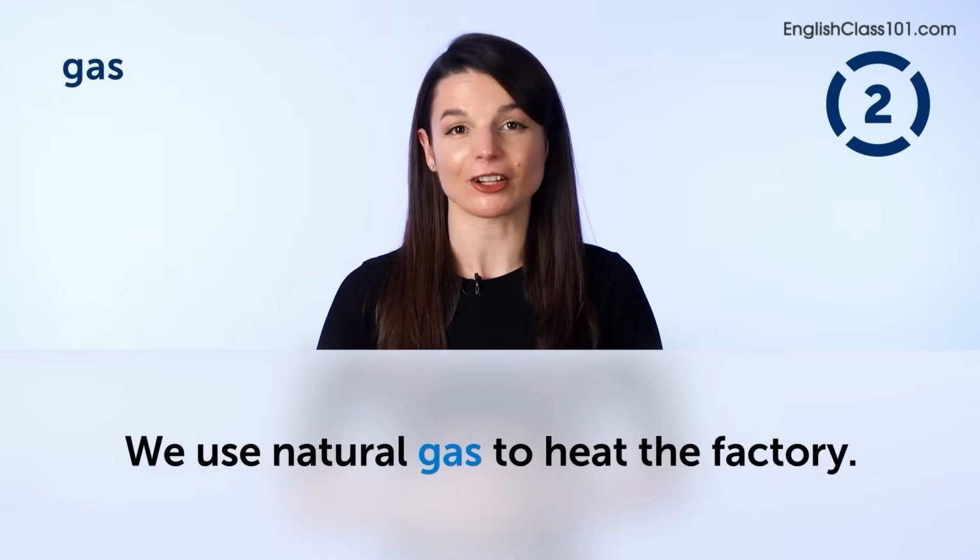So here's an example sentence. We use natural gas to heat the factory.